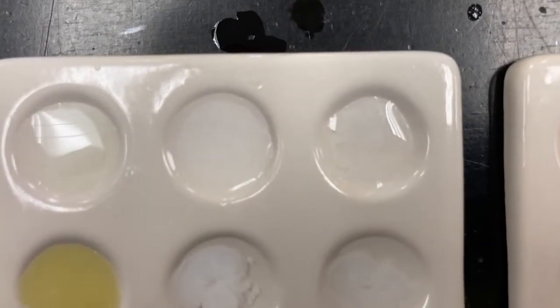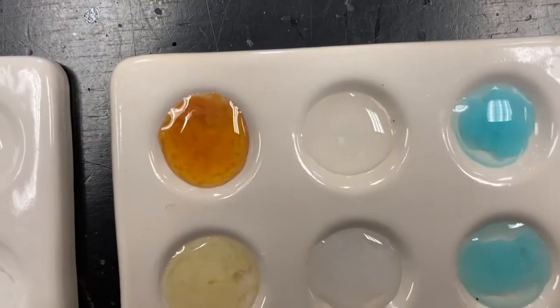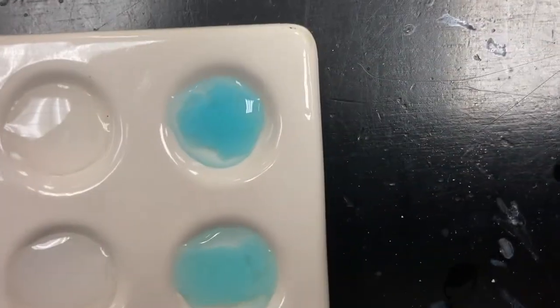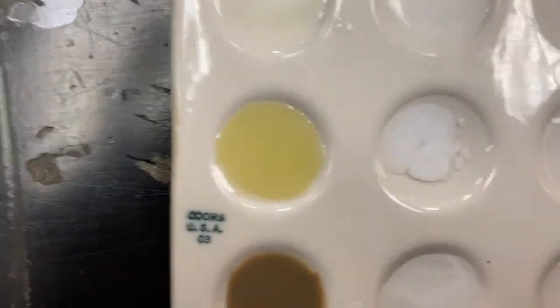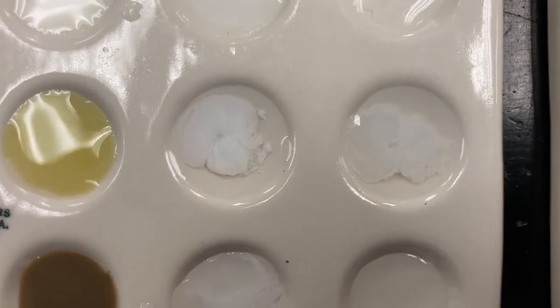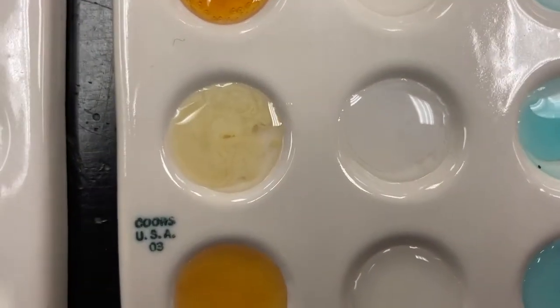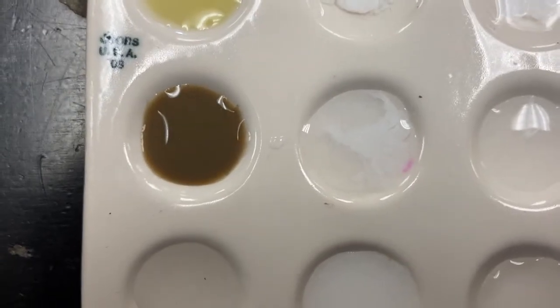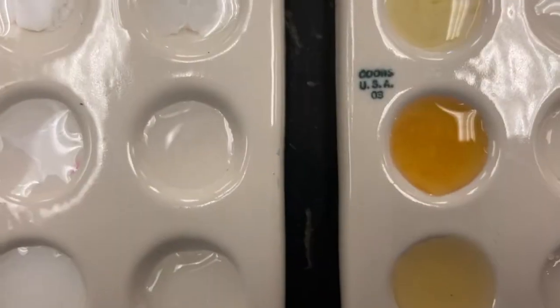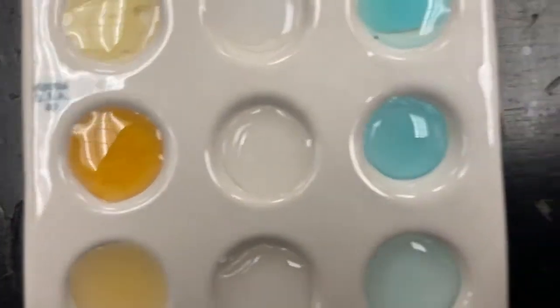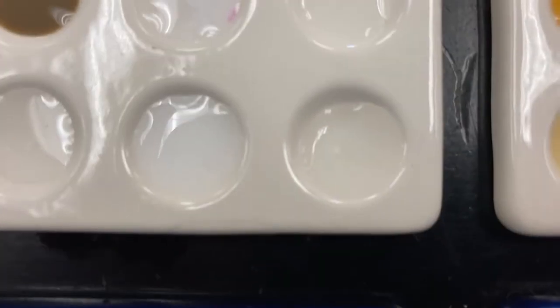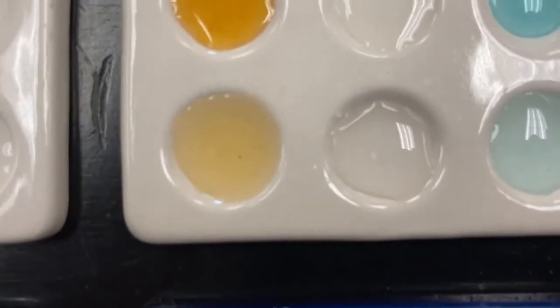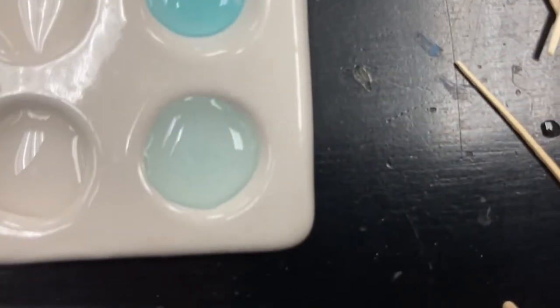Okay, we zoom in now. Reaction 1, reaction 2, 3, 4, 5, 6, 7, 8, 9, 10, 11, 12, 13, 14, 15, 16, 17, 18, 19, 20, 21, 22, 23, and 24.